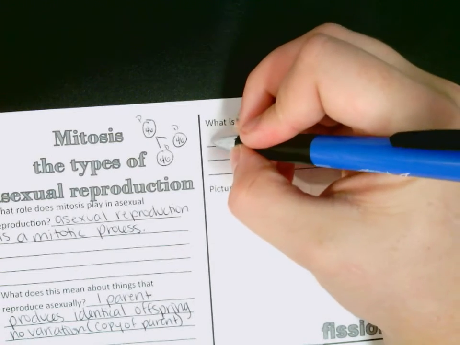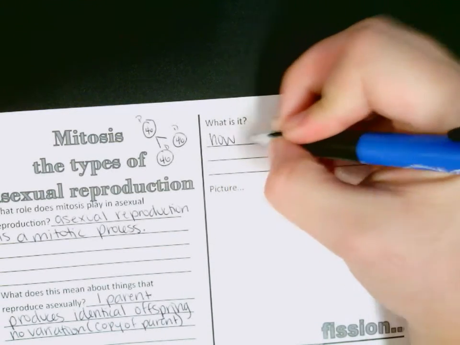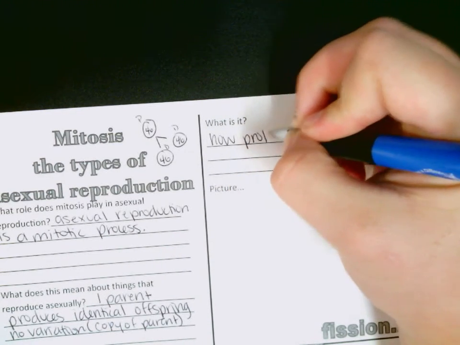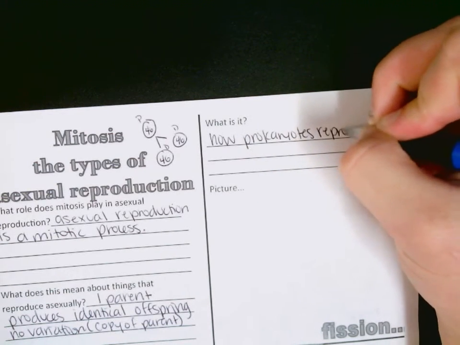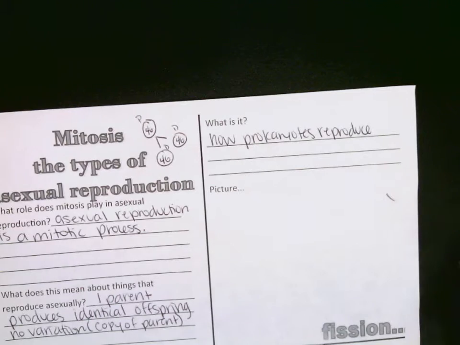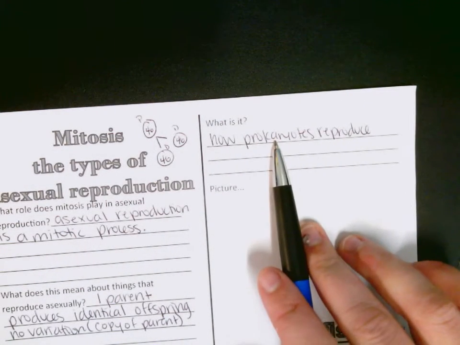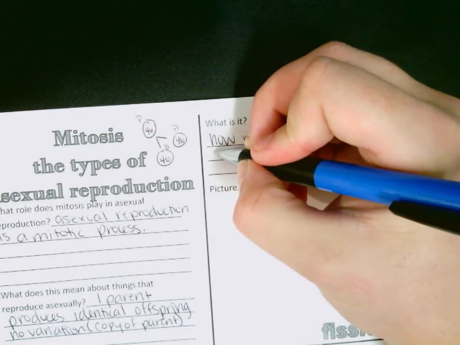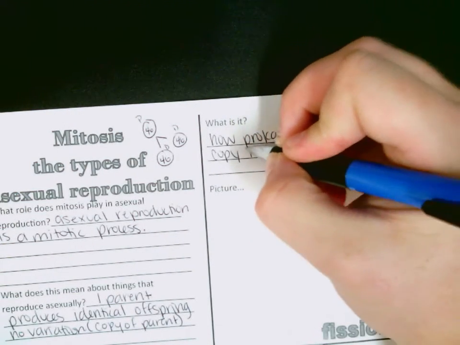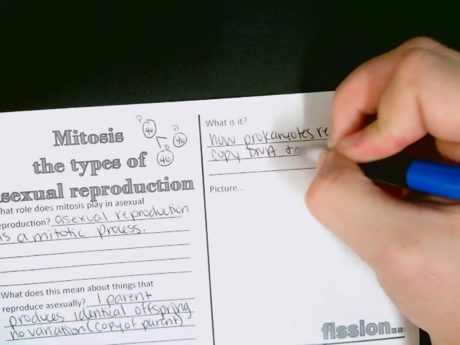Fission is how prokaryotes reproduce. If we think back to our notes from the very first day of class, we remember that prokaryotes are single-celled, very simple organisms. And all they're doing here is copying DNA and dividing.